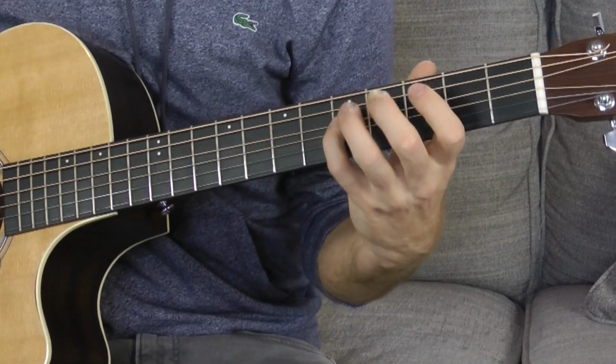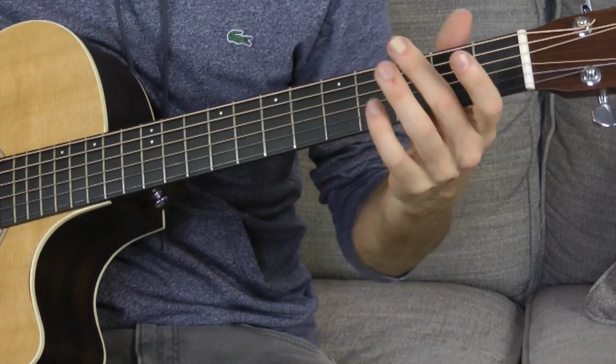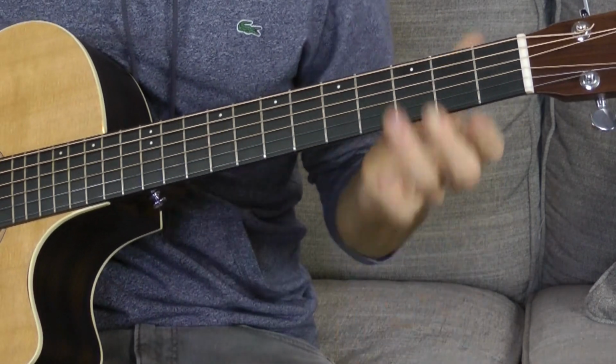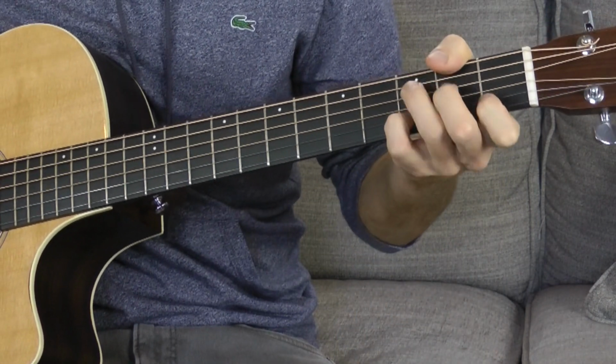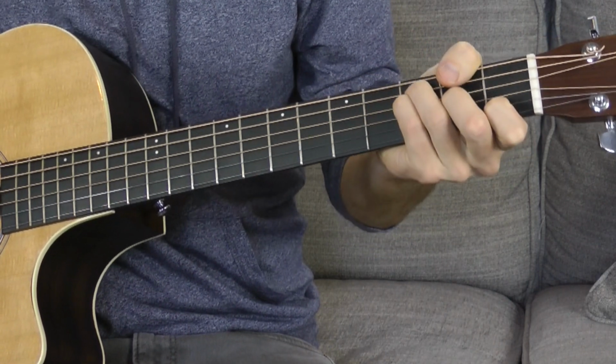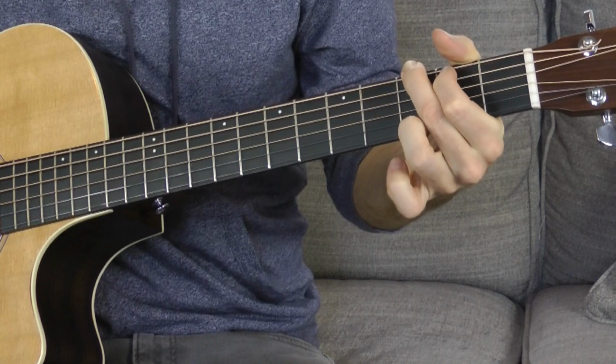5 is next. C, D, E, F, G. So again, 5 is major. We start with the G. Make a major chord. All right. So far from the top we have C major, 1, D minor, 2, E minor is 3, F major is 4, G major is 5.